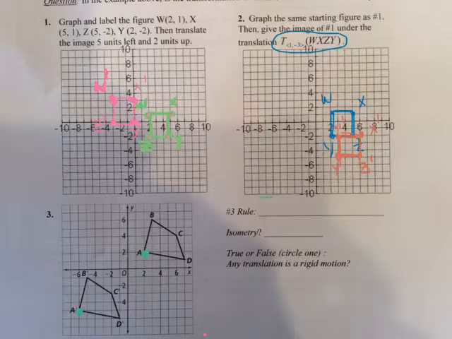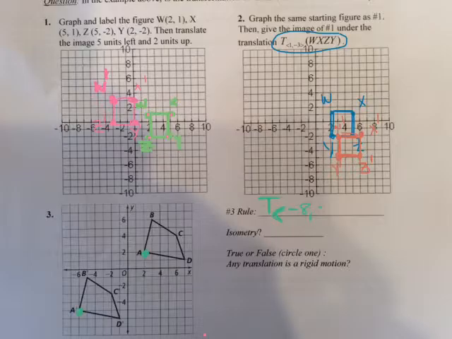Because we're doing a translation, we're going to say a capital T. Count how far you went to be in line with the new A. So we went 1, 2, 3, 4, 5, 6, 7, 8. And we look at the direction. We went to the left 8, so it's going to be negative. Then see how far we counted down. We went 1, 2, 3, 4, 5, 6, 7. And again, we went down, so it will be negative 7.